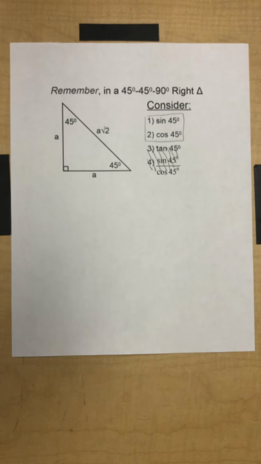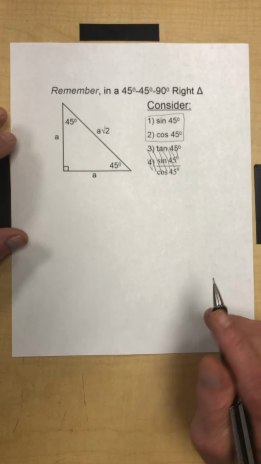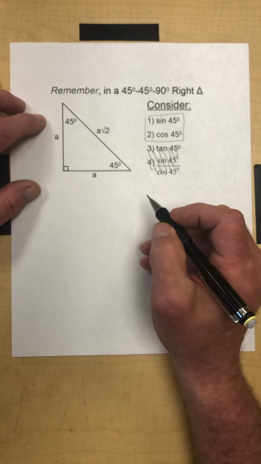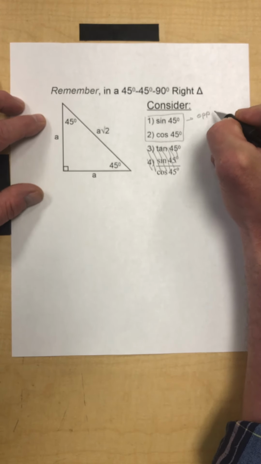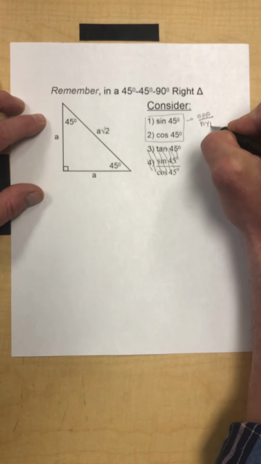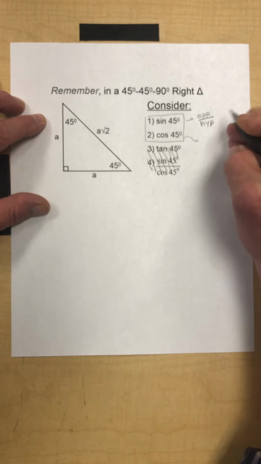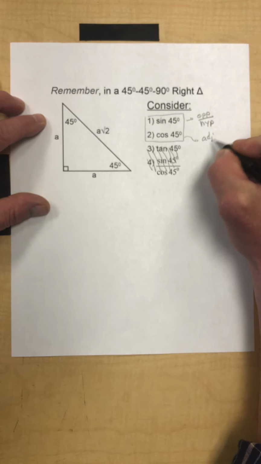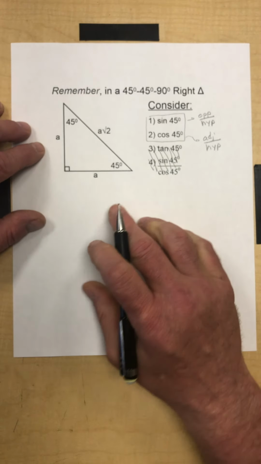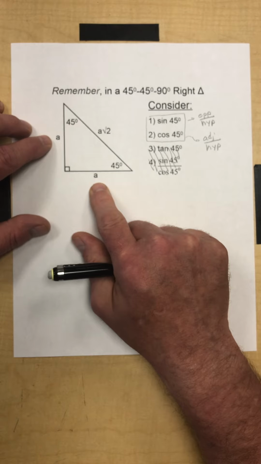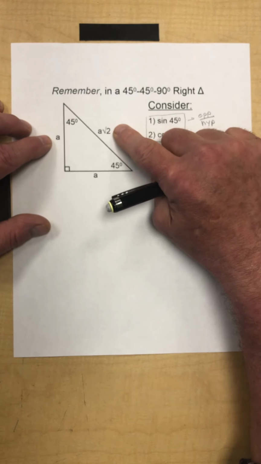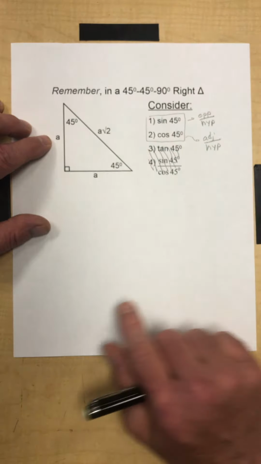Okay, so we go back, and like I said, we did this early in the year, and we'll keep coming back to these two sheets. So remember sine is opposite over hypotenuse, and remember cosine is adjacent over hypotenuse. And in a 45, 45, 90, we know the two legs have the same exact measure, and we know that the hypotenuse is always equal to the length of a leg times radical 2.